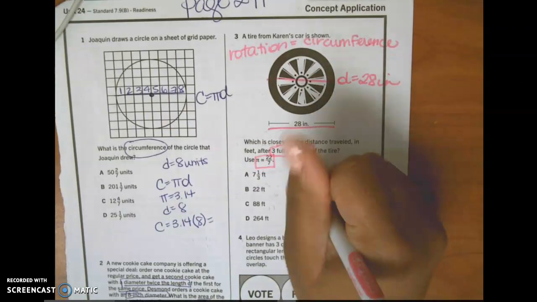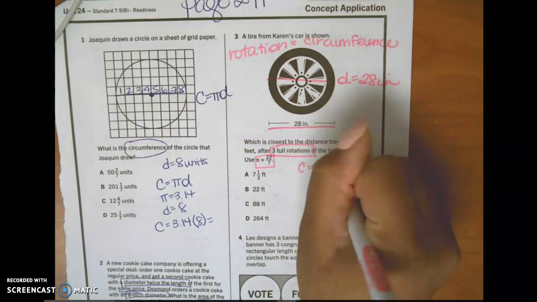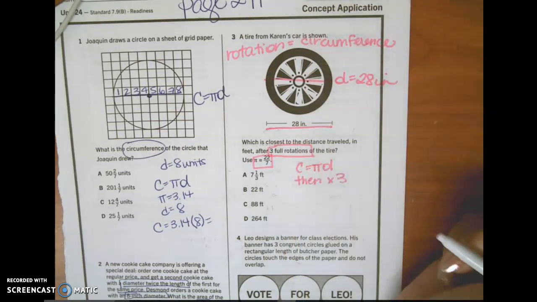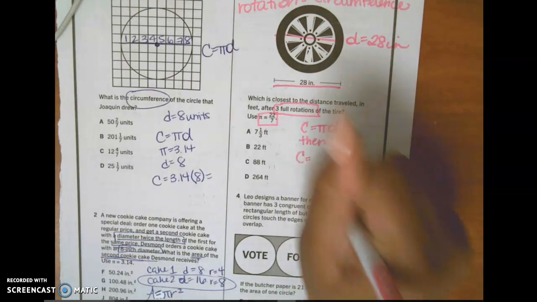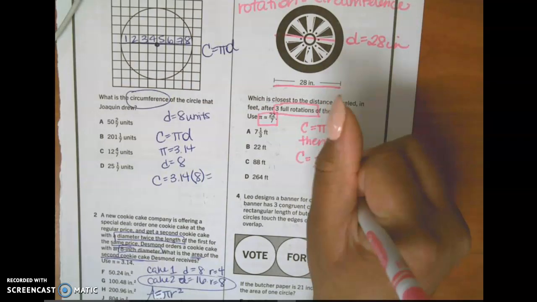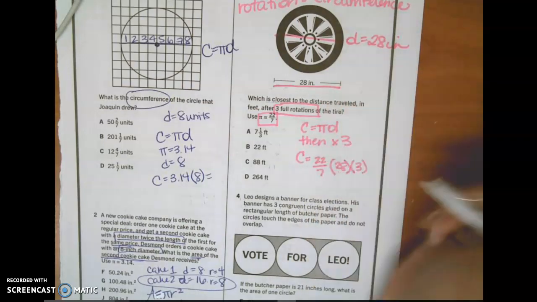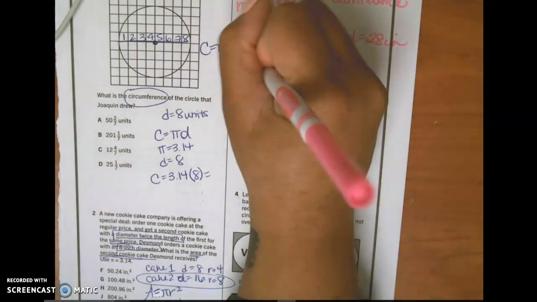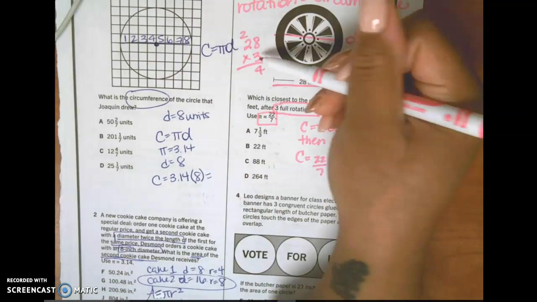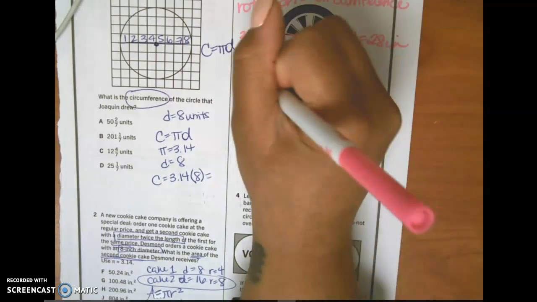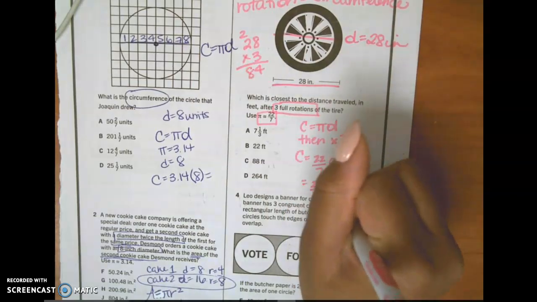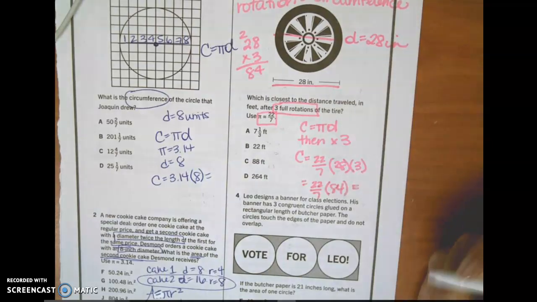Okay, so we have circumference equals pi times diameter. Then I'm going to multiply by 3 because I need 3 rotations. So I'm going to do C equals 22/7 times 28 times 3. I'm going to do 28 times 3 real quick. 8 times 3 is 24. Carry the 2. 3 times 2 is 6 plus 2 is 84. So this will be 22/7 times 84. Then you will get your answer.